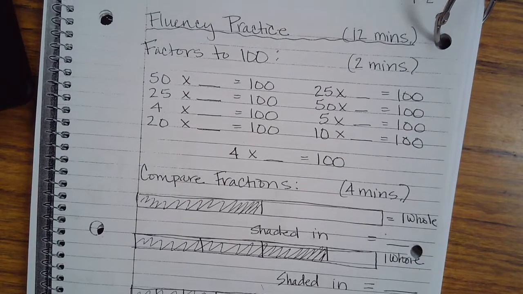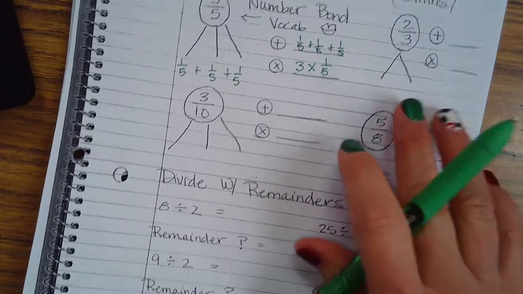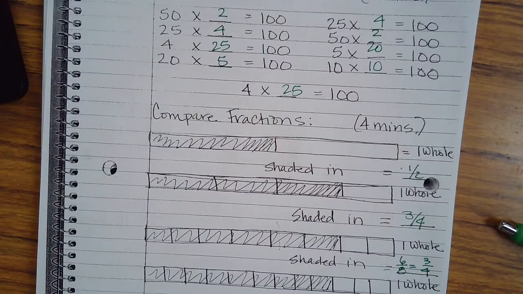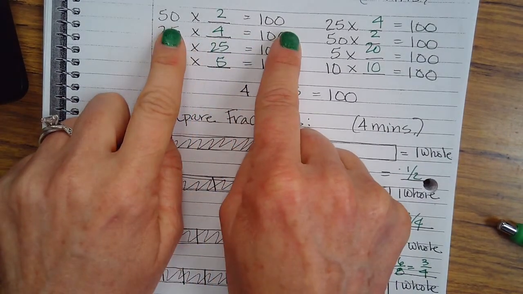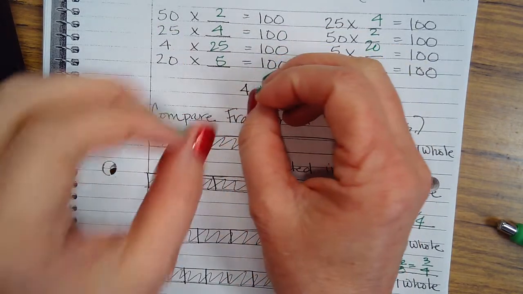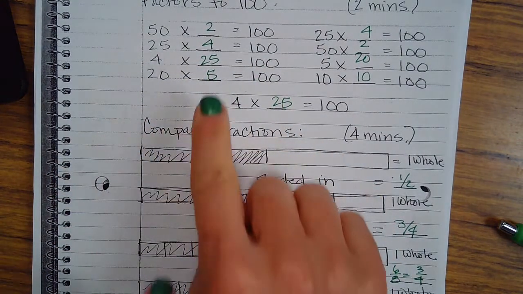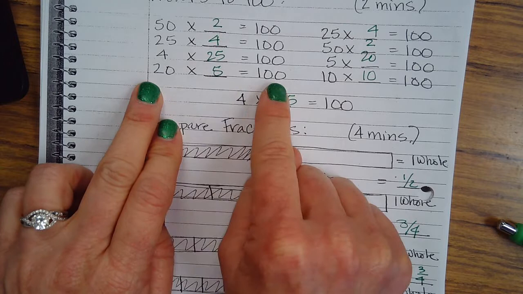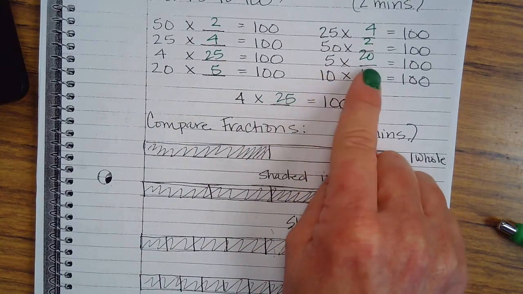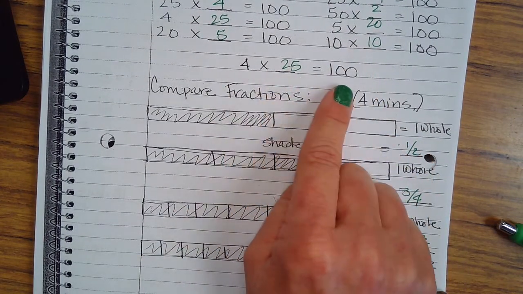All right, so here's our fluency. We're going to complete these sections and then come back to correct. All right, so 50 times 2 is $1 or 100, right? A 50-cent coin and a 50-cent coin makes $1. 25 times 4 is 100. 4 times 25 is 100. 20 times 5 is 100. 25 times 4 is 100. 50 times 2 is 100. 5 times 20 is 100. 10 times 10 is 100. 4 times 25 is 100.